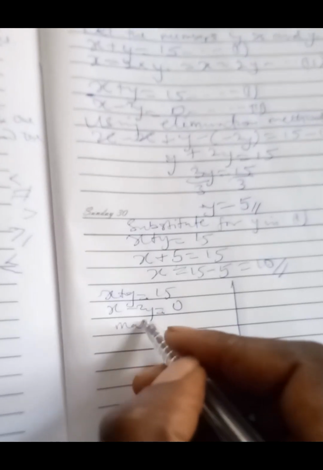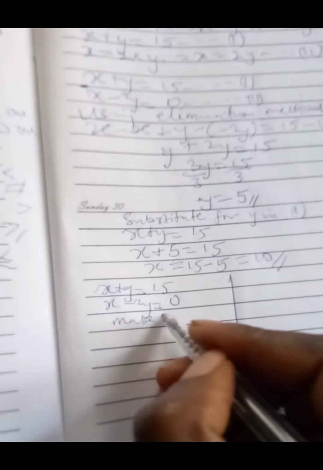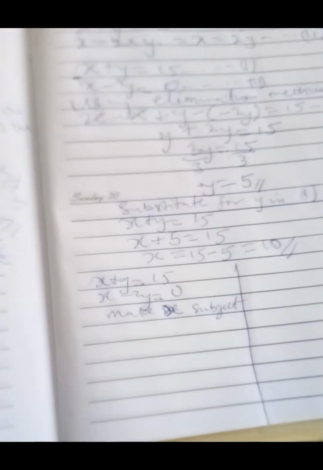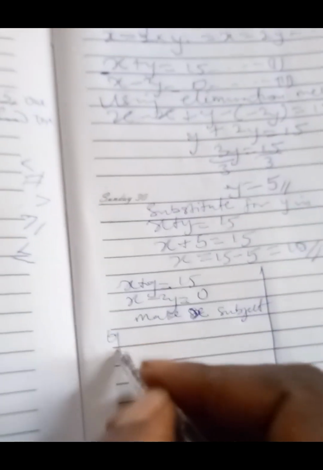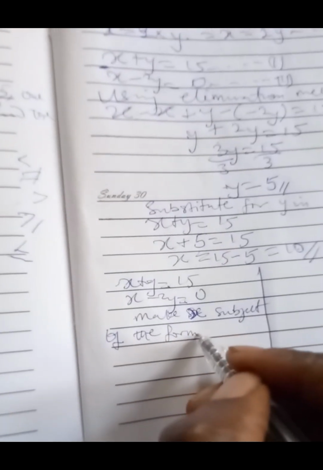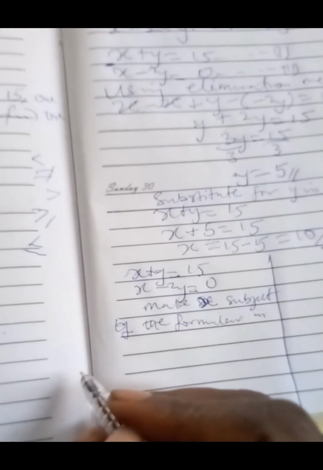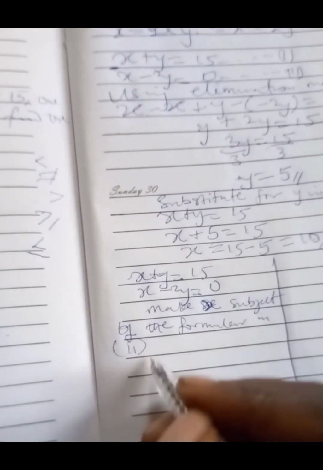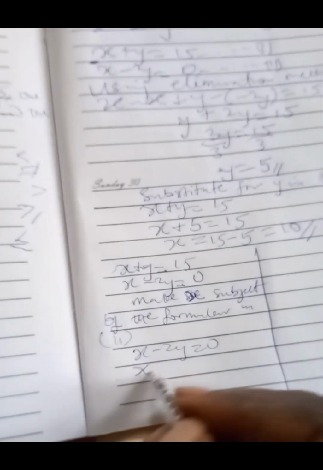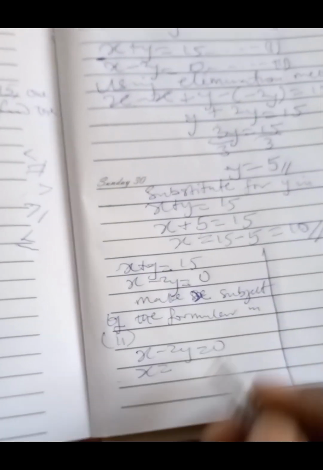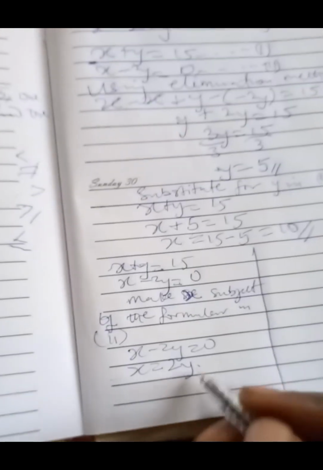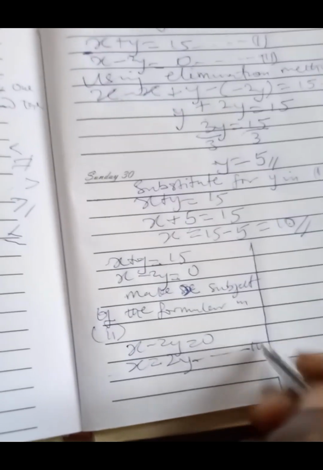So you say make x subject of the formula in 2. So that will be x minus 2y equal to 0. Then x will give us what? This is crossing to make x subject of formula. So this minus is changed to plus to give us 2y. So call this equation 3.